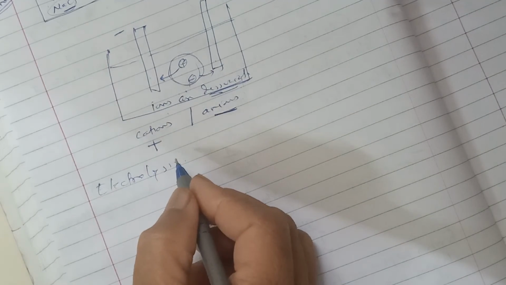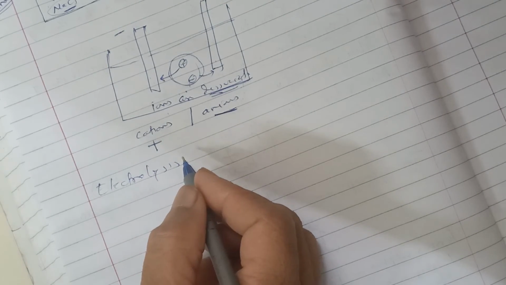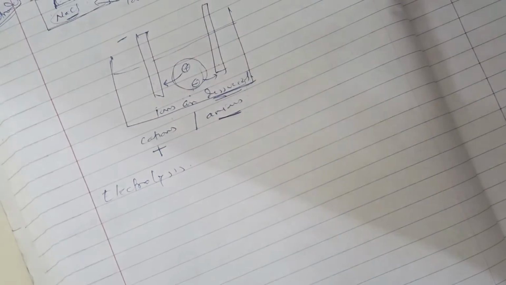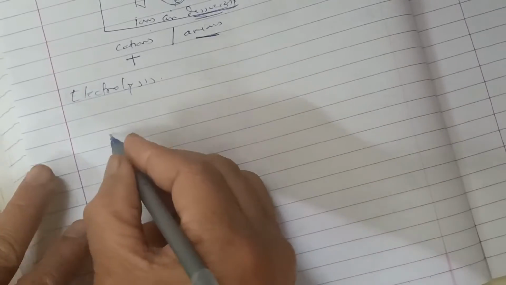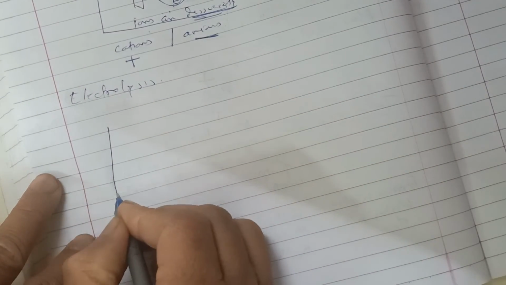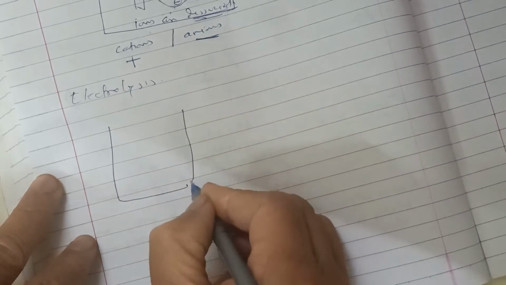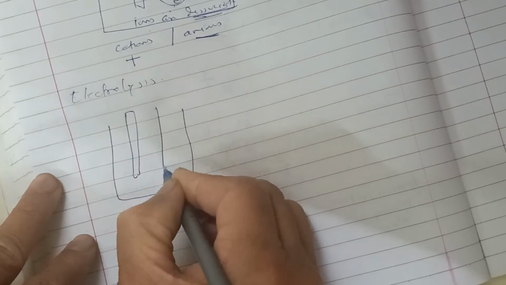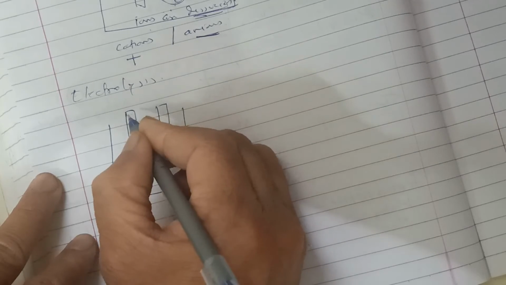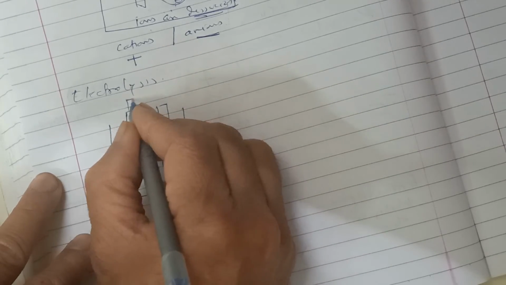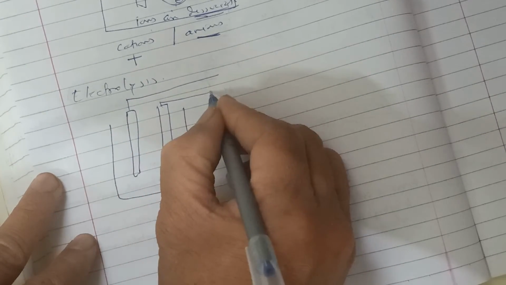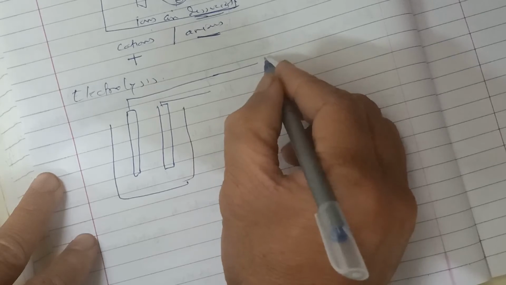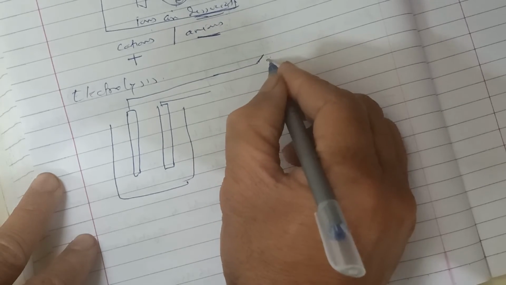In electrolysis, by using an electrical conductor, see, in a beaker, two electrodes are there. These two electrodes are connected with a key and the source of a battery.